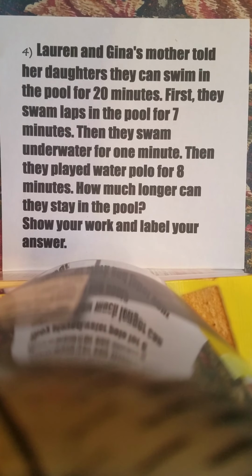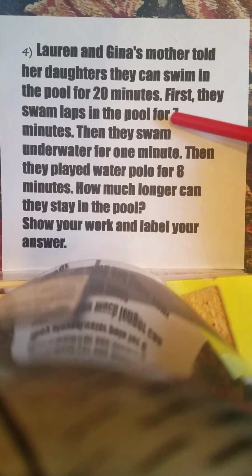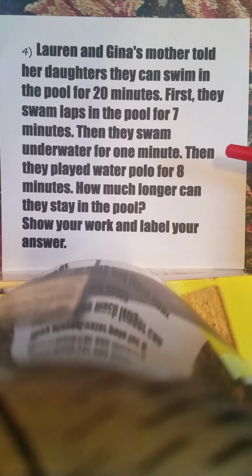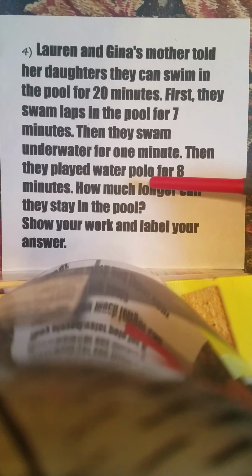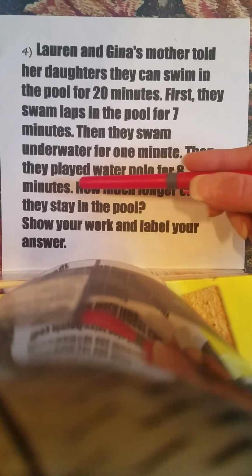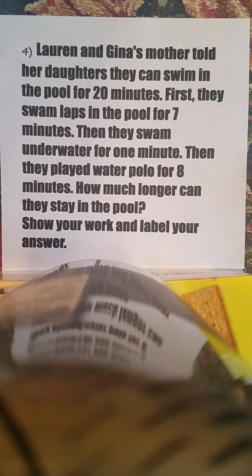All right, so we have a lot of information going on. Okay, so the first thing we need to do is figure out how many bits of information we have. Well, we have 20 minutes, we have 7 minutes, we have 1 minute, and we have them playing water polo for 8 minutes. Okay, so we have 4 numbers. So 4 numbers is going to have us solve 3 steps, okay?